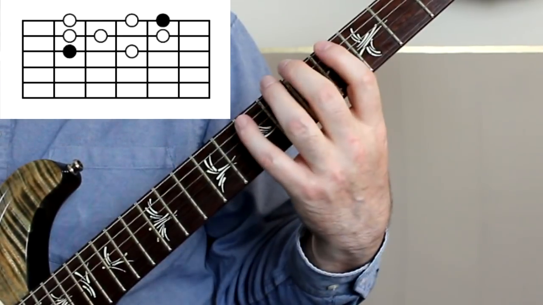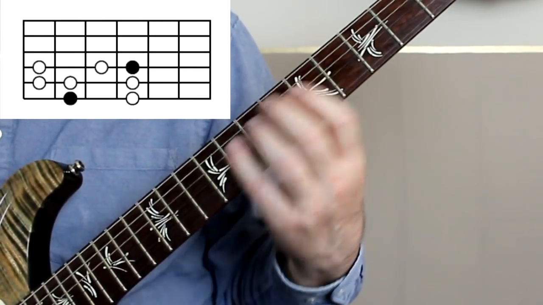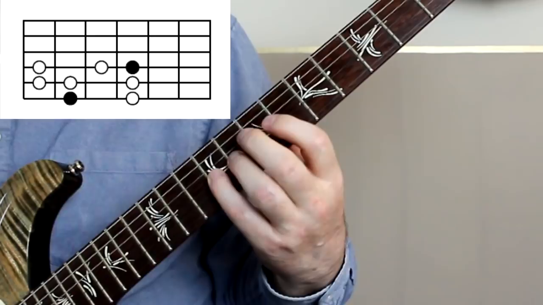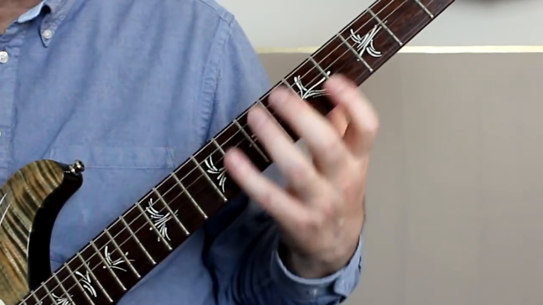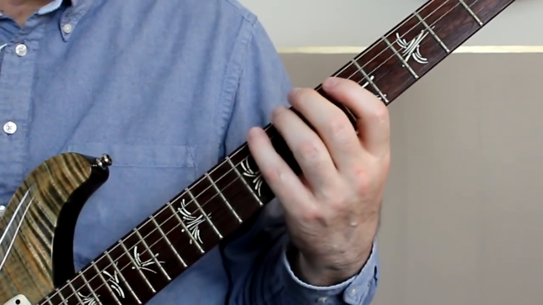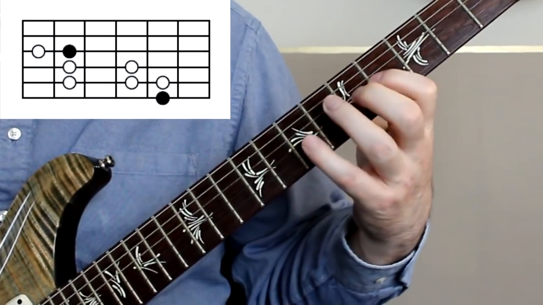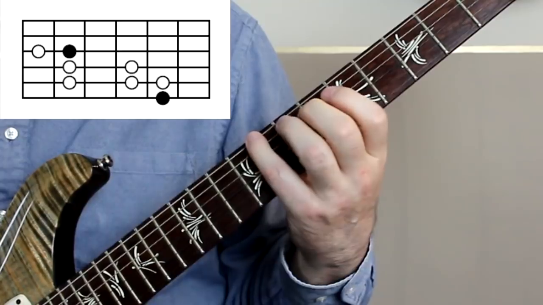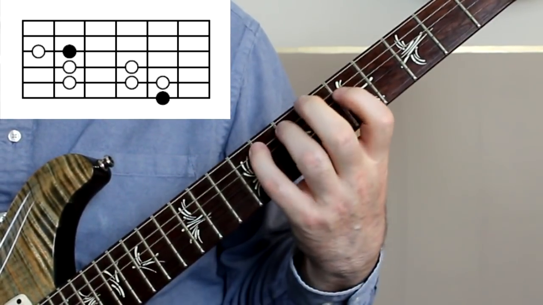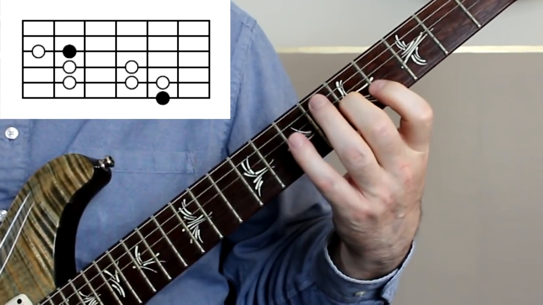So you can see how this one form can move to anywhere on the neck. So that's the first form to be aware of. So the second shape looks like this. This time we're starting with the little finger and finishing with the second finger.